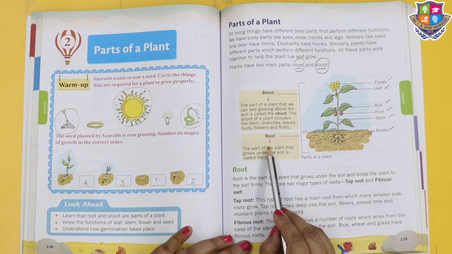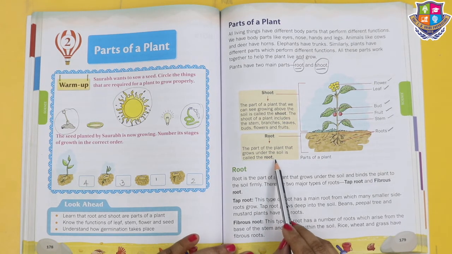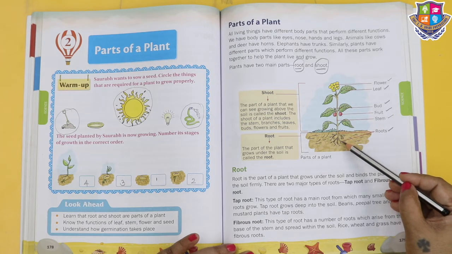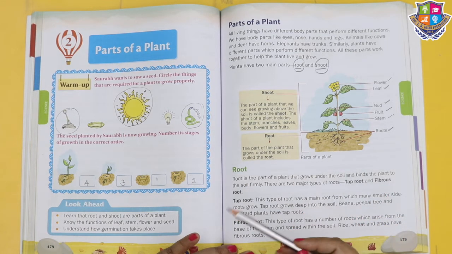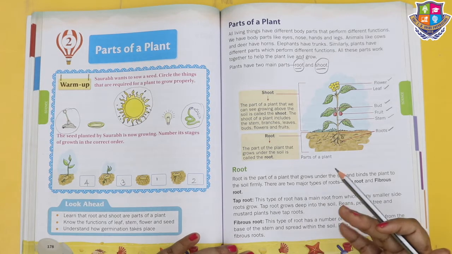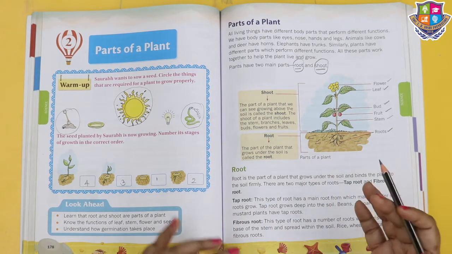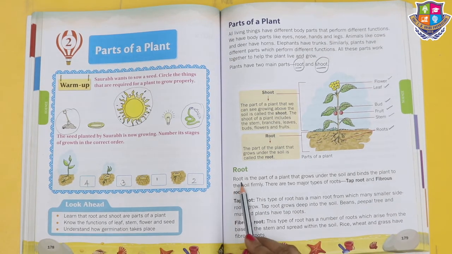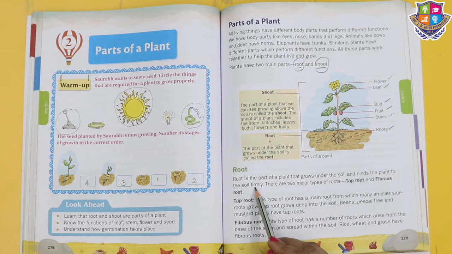Now what does the root tell us? The part of a plant that grows under the soil is called the root. Can you see this underneath part which grows below the soil? It is called the root. Now let's see about the root in detail. We will understand and learn together, you and me. We are going to read, understand, and keep it imbibed and seep it down into ourselves. Root is the part of a plant that grows under the soil and binds the plant to the soil firmly.